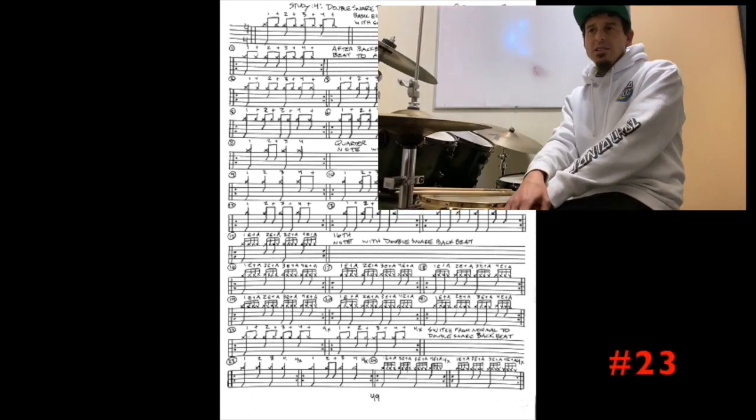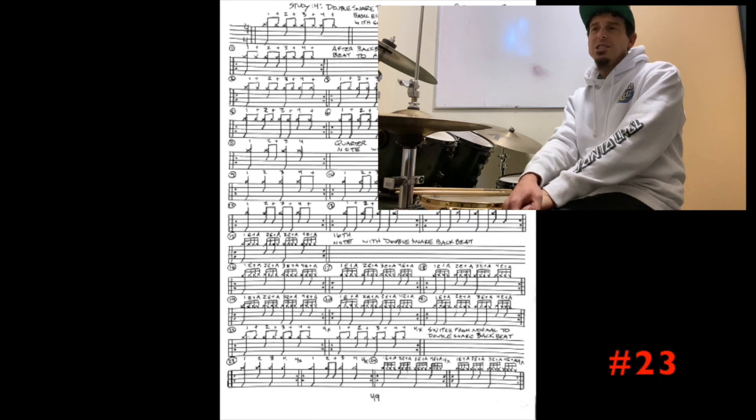Number 23, we're going to do a similar concept now with quarter note beats. So 4 bars of a quarter note basic beat into 4 bars of a quarter note beat with double snare backbeat on beat 2.